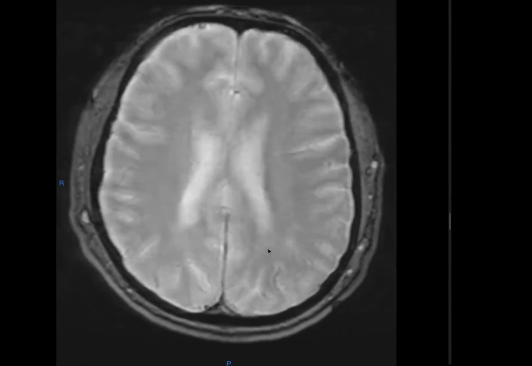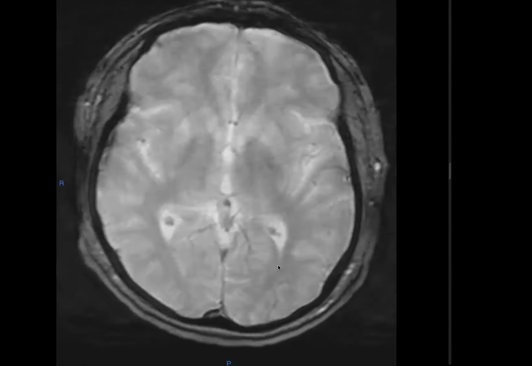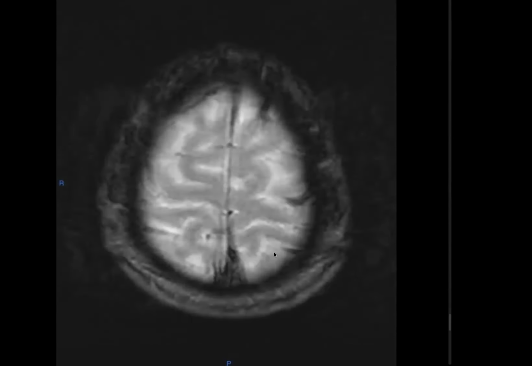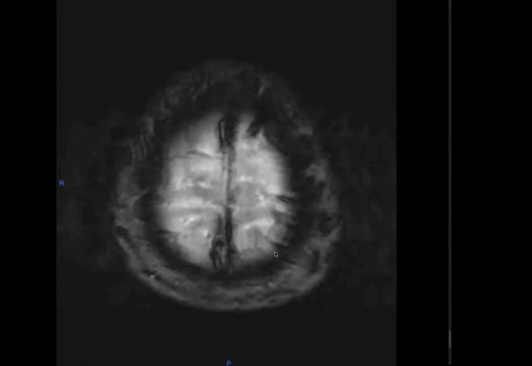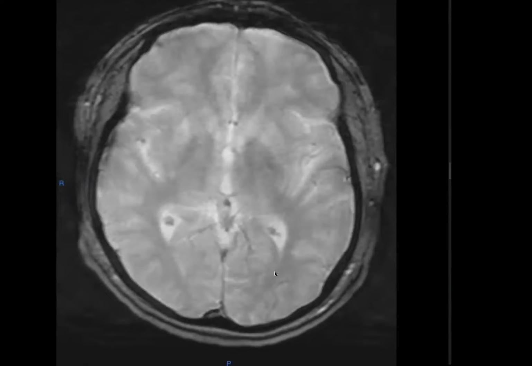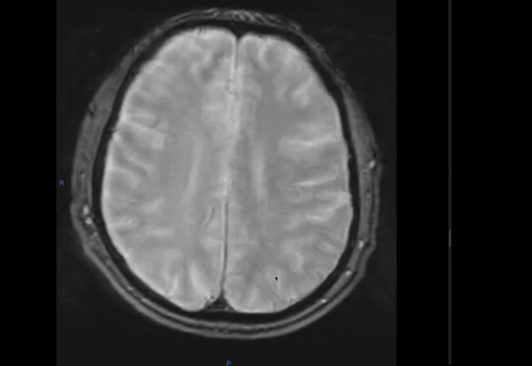How would you like to summarize this report? So there is cortical venous thrombosis, but there is no evidence of superior sagittal sinus thrombosis.